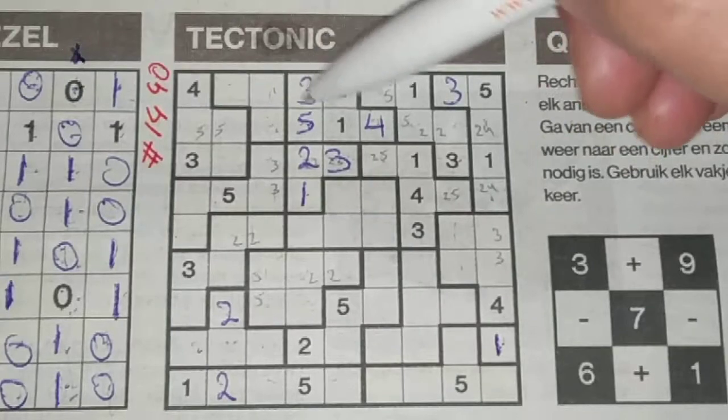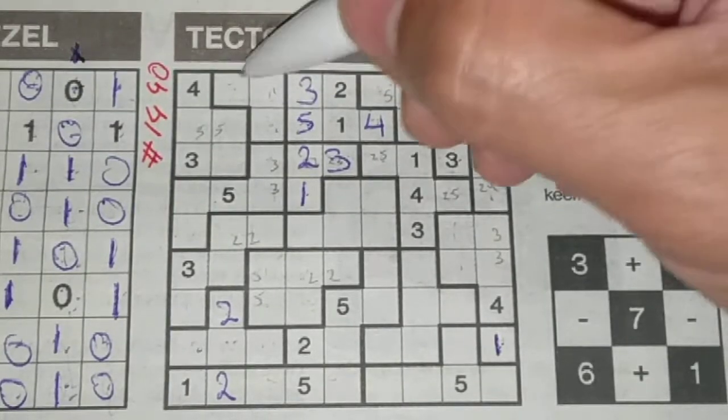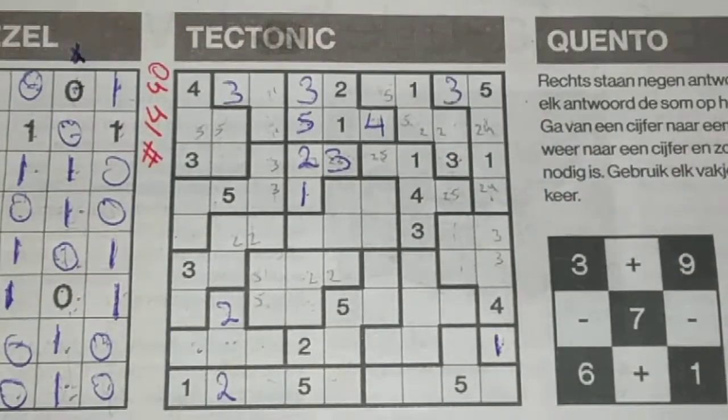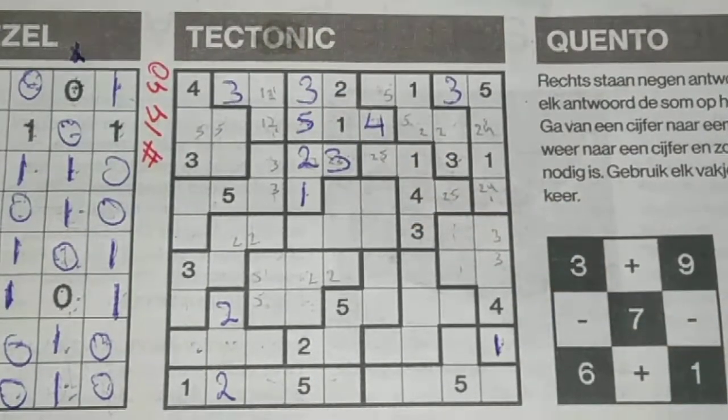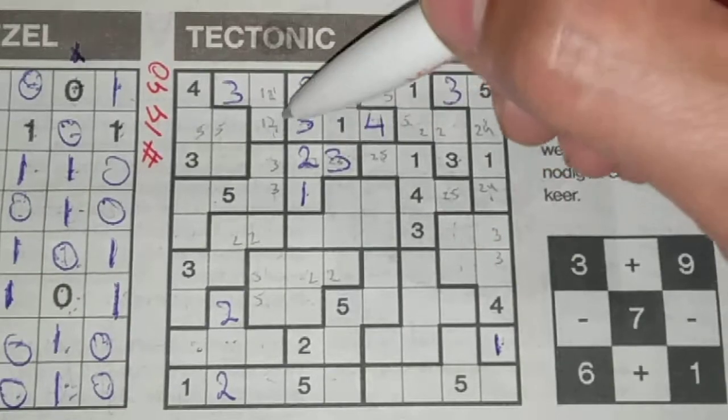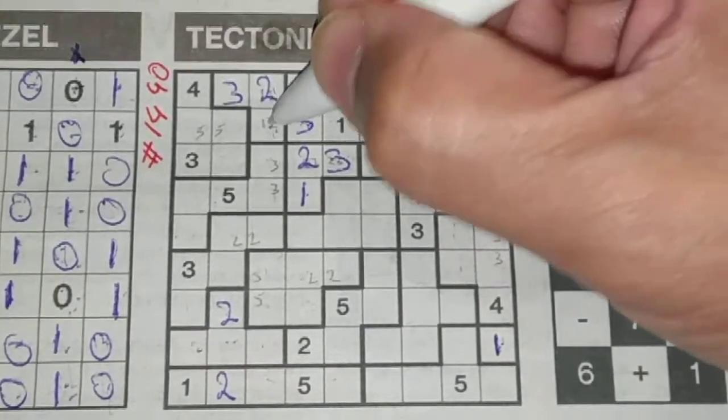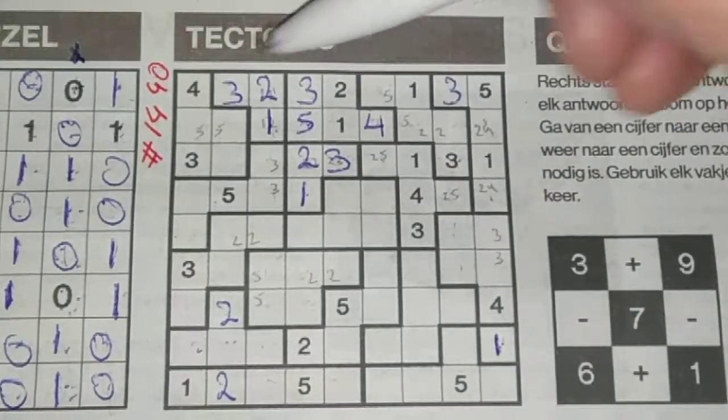These 2 boxes cannot be a 3. 1 box left for the 3 should be there. The 1 and the 2 goes in those 2 boxes. 1 and the 2 as a pair. We have a 2 here. So this cannot be a 2 anymore. This should be the 2 and this should be the 1.